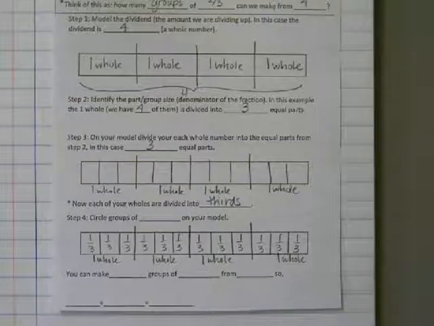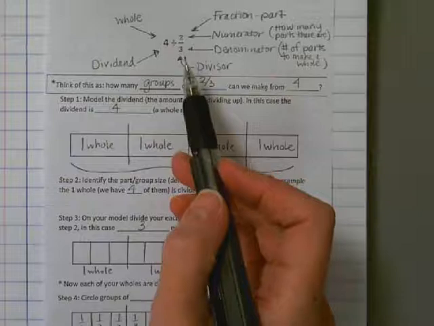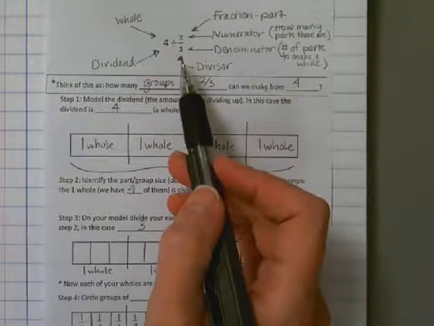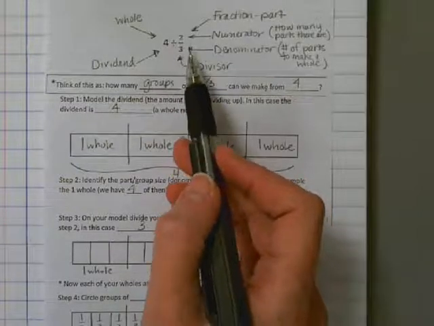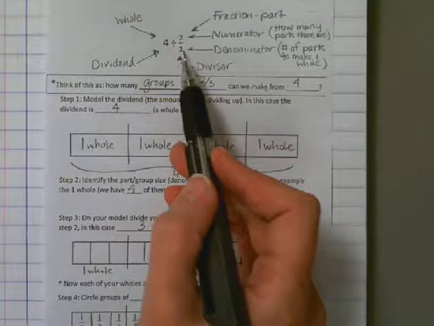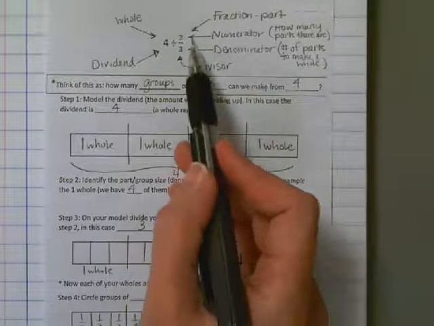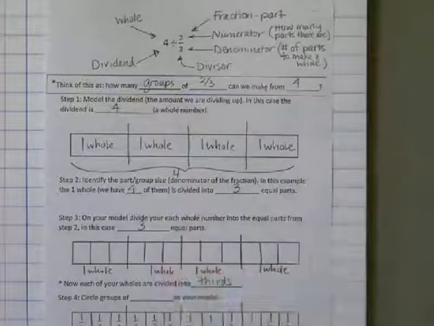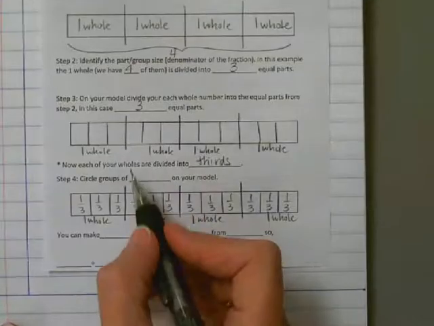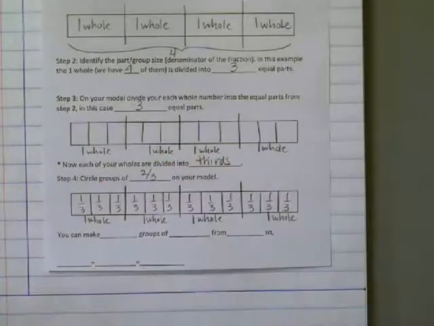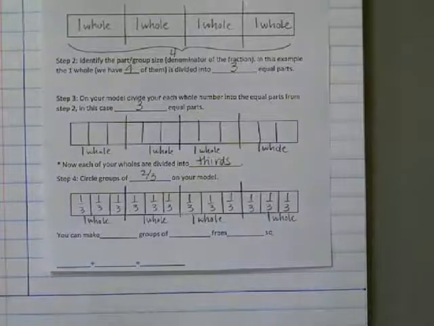Okay, now step 4 tells me I'm now going to circle groups. And if I go back to my individual problem, what needs to be in each of my groups? 3. Careful. What does this fraction actually mean? 2/3. So now I'm going to circle groups of 2/3. Because remember our question at the beginning was, how many groups of 2/3 can we make from 4? Well, I'm now going to circle them.